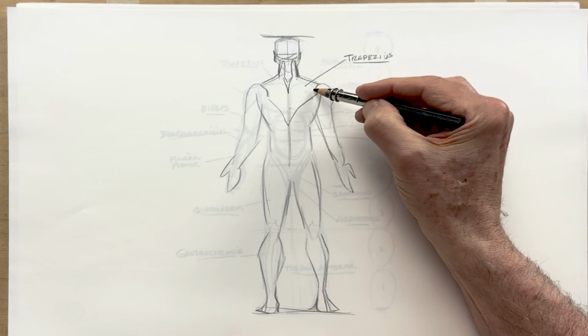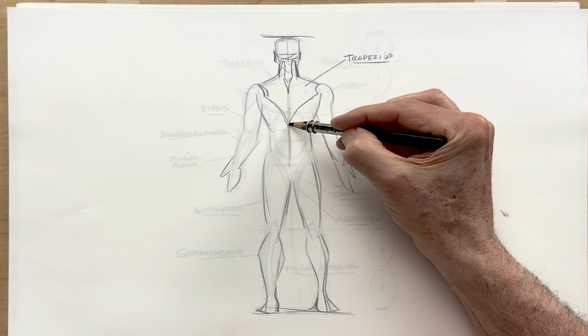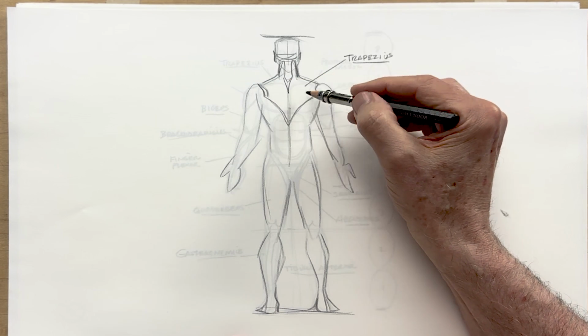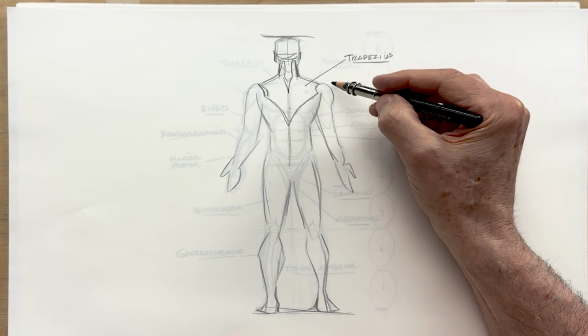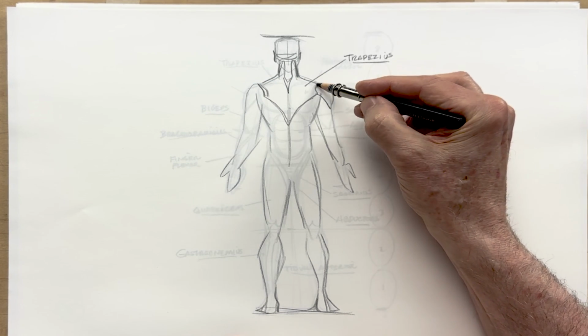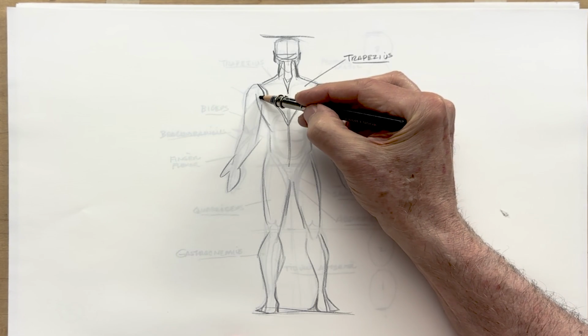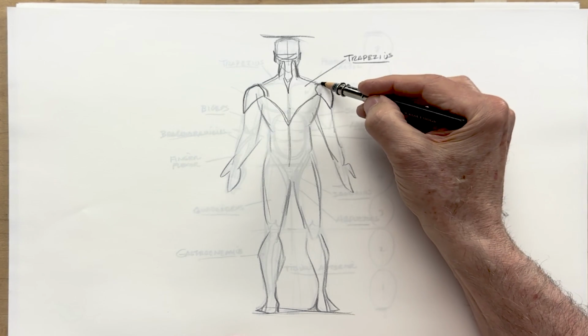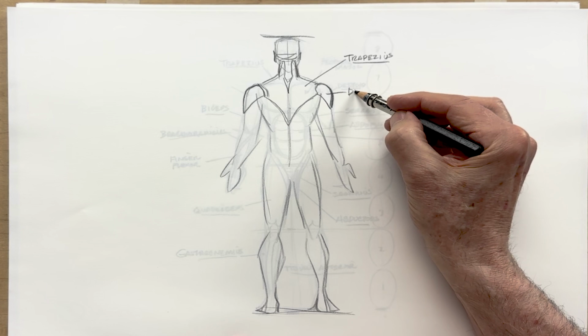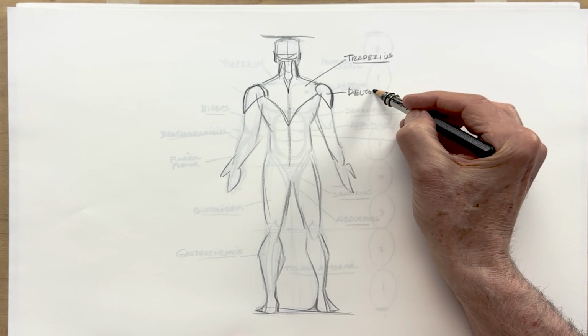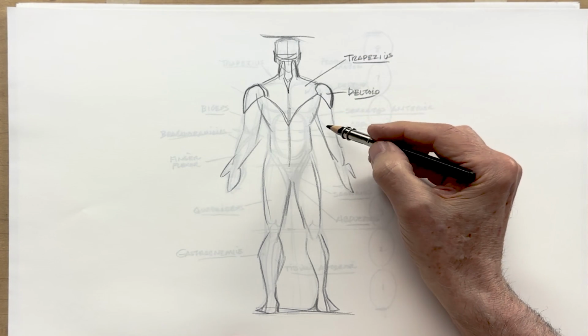and attaching itself to the bone right there, and probably the scapula and the deltoid. Deltoid is right here. You got deltoid and trapezius.